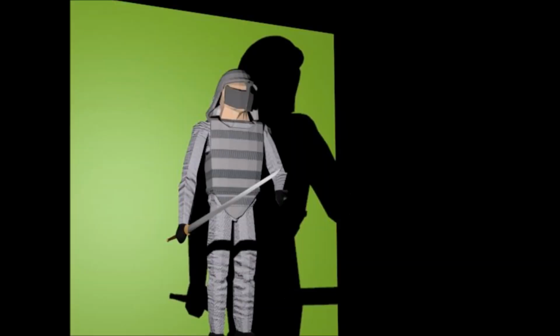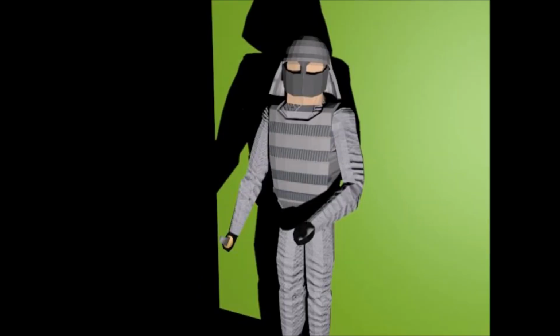The bump map was actually really interesting to use. It created this whole cloth look and feel to it, which I really wanted, and it came out better than I expected.